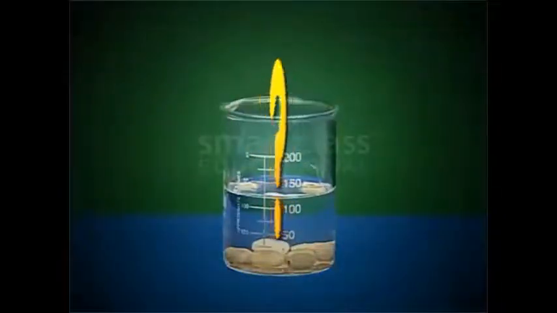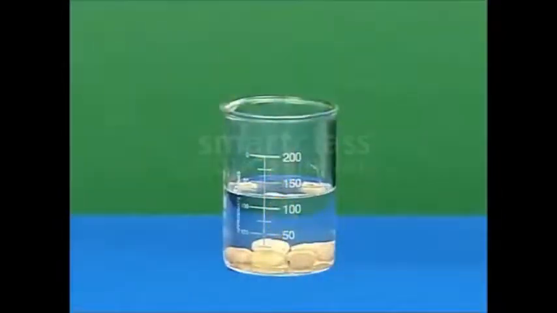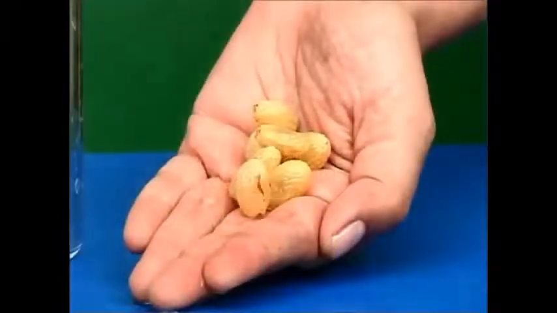What do you observe? Hey, all the raisins in the water have swollen. Their size and volume has increased. They look much bigger than they originally were.